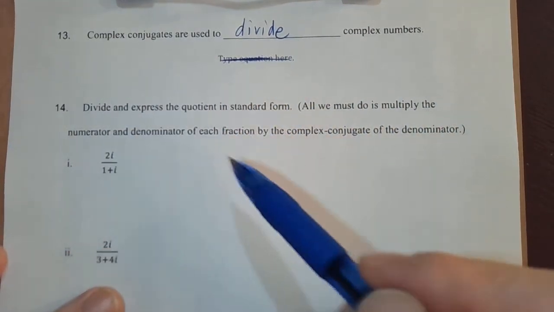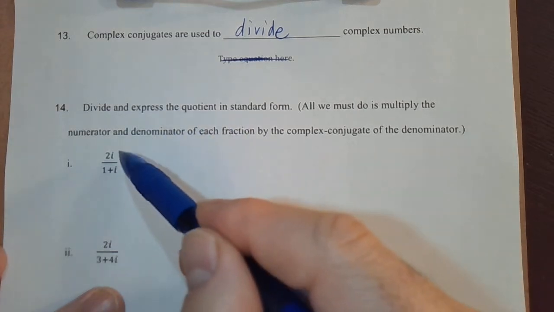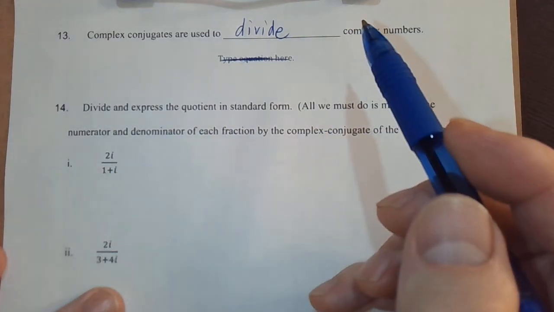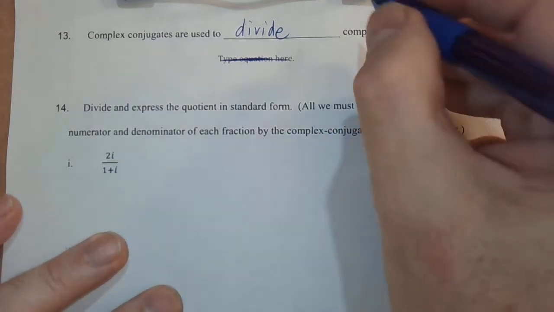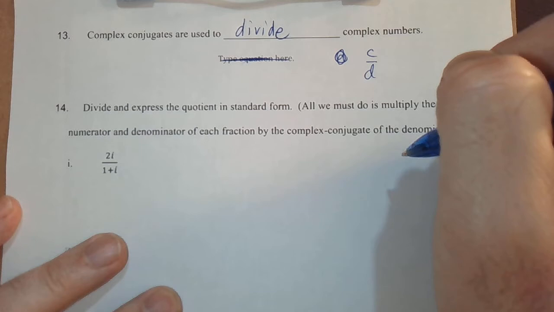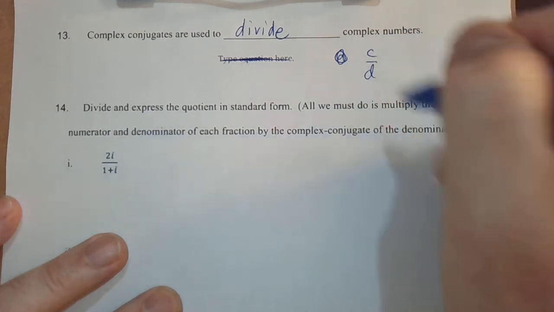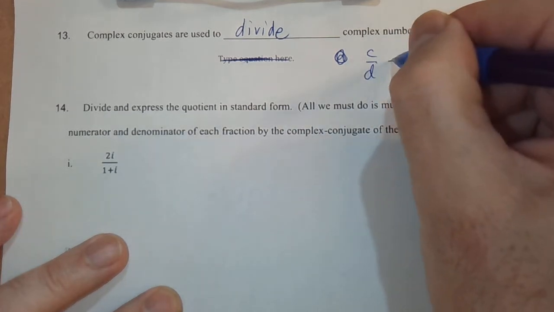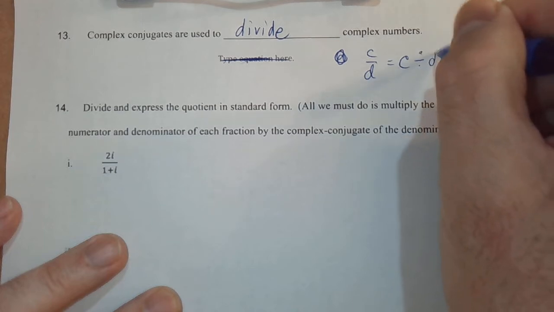Remember, we're basically going to be looking at fractions where you have a complex number on top and a complex number on the bottom. So all you need to remember is that when you have something like C over D, the D is a fraction bar. The fraction bar means divided by. That is C divided by D.